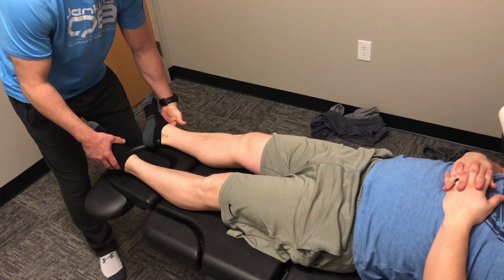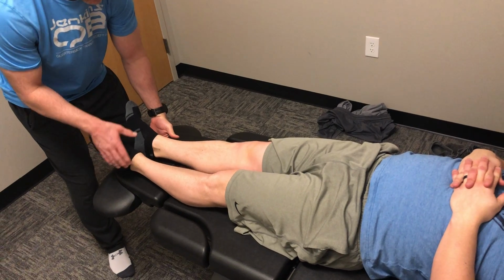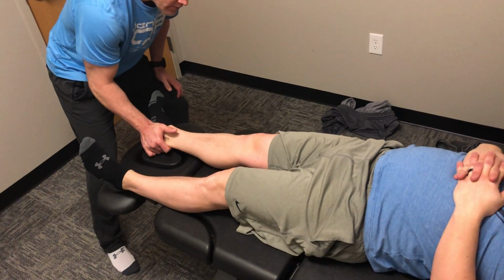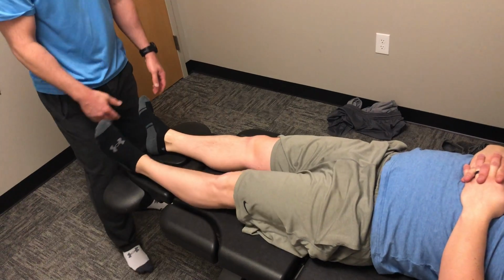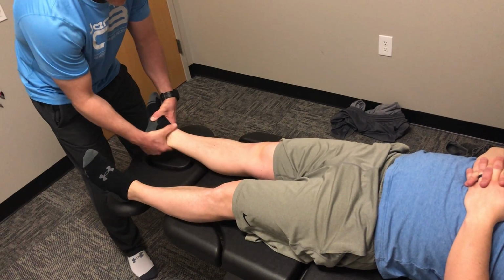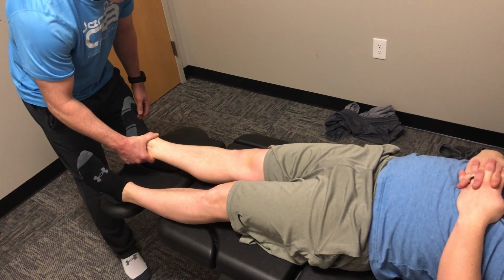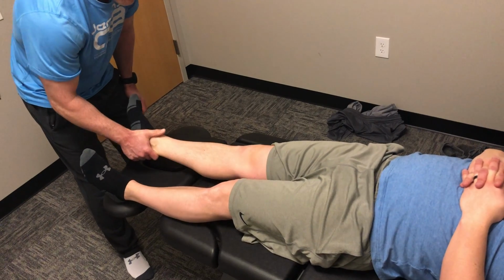Again, active external rotation, active adduction across the midline. Again, hold and hold. For our picks, I'm going to have Wes actively externally rotate. I'm going to hold him there, cross into adduction, relax first, Wes. Okay, and then fire into my hand.